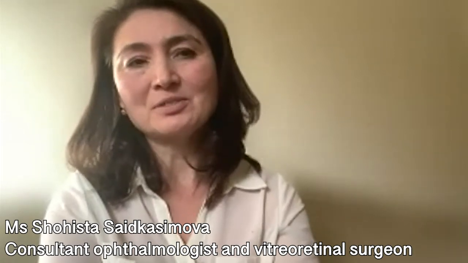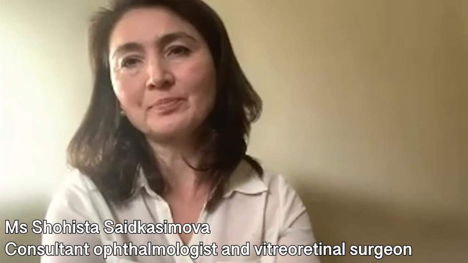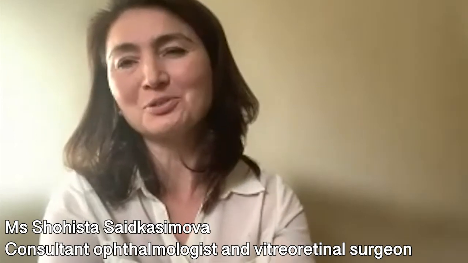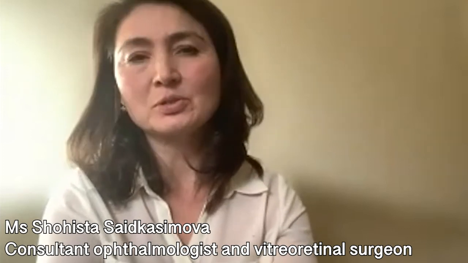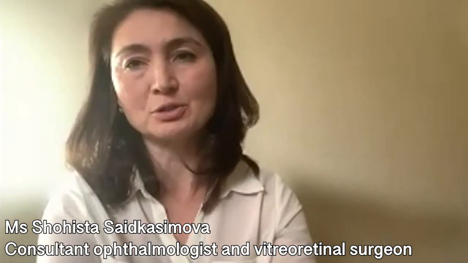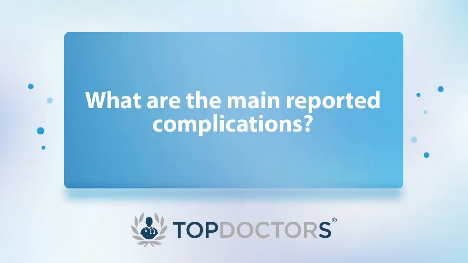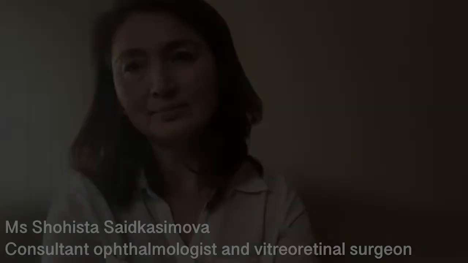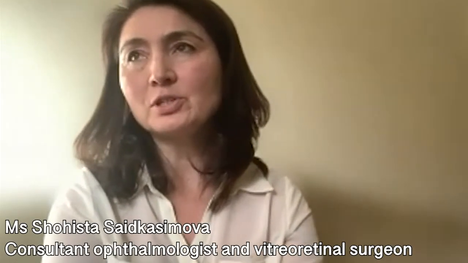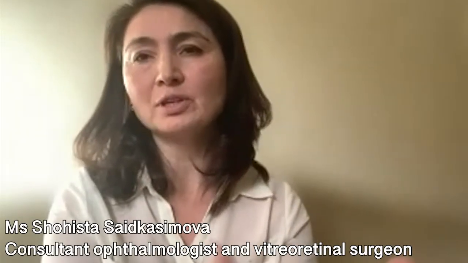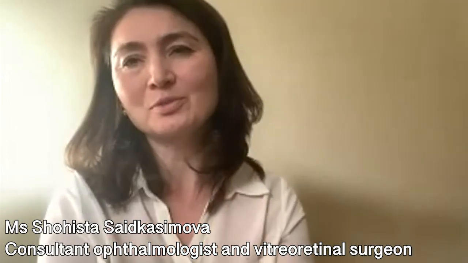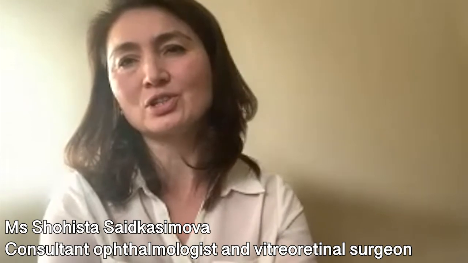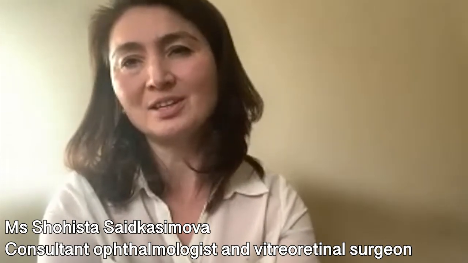So phacoemulsification uses very high frequency ultrasound, and we use quite a low power, so the damage to the surrounding tissue is minimal. The part of the procedure with cataract involves removing the nucleus of the lens. So we break it down into a very fine emulsified structure and aspirate it with the probe.